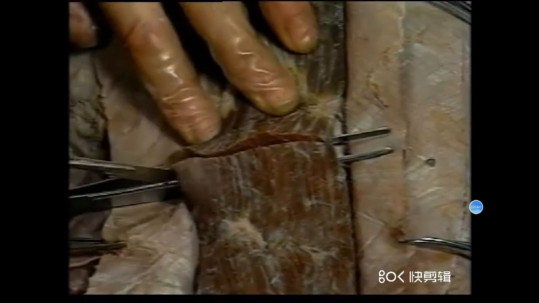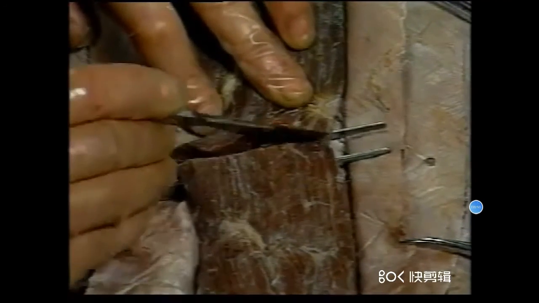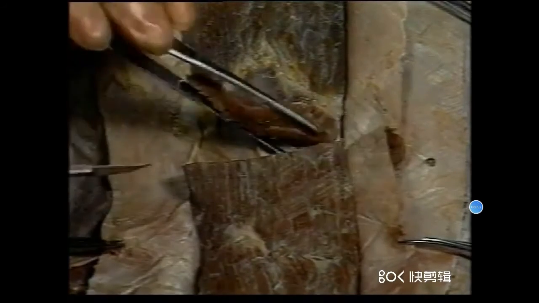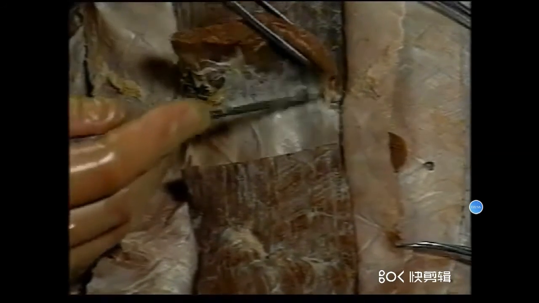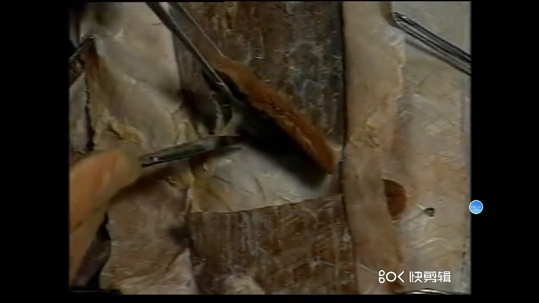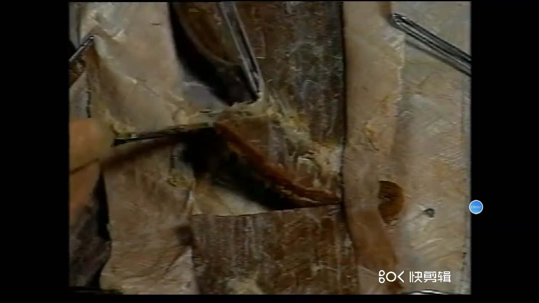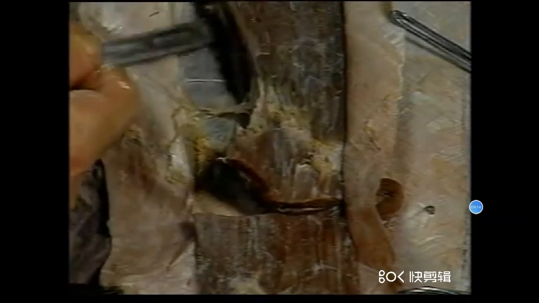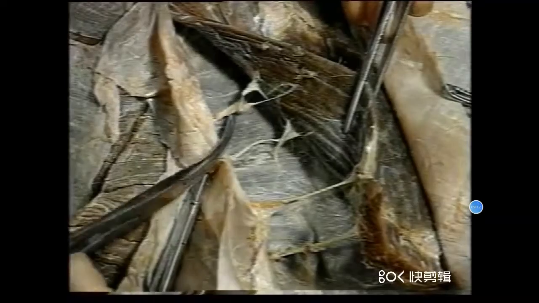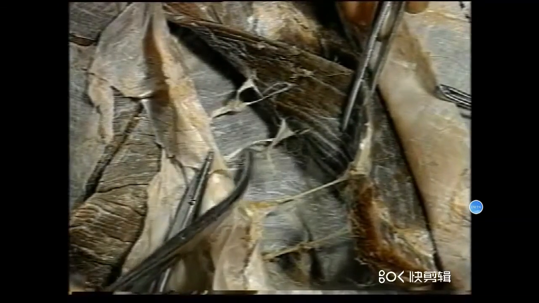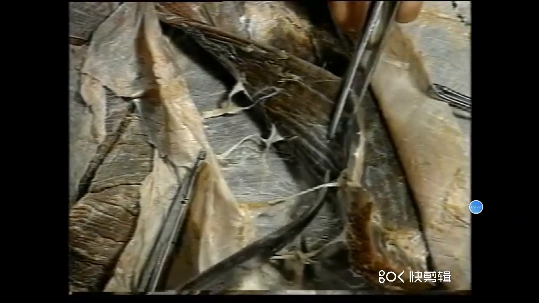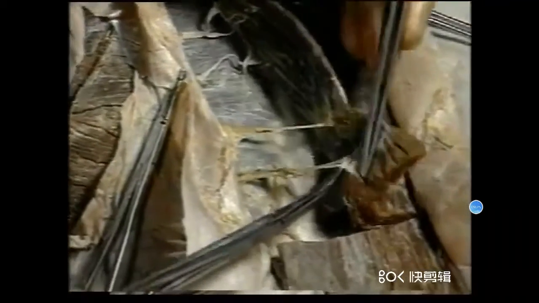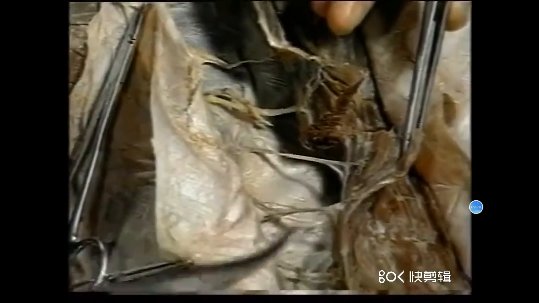Expose the posterior layer of the sheath. The muscle is loosely connected with the posterior layer of the sheath. Deep to this muscle, look at these nerves, still intercostal nerves. They supply the rectus abdominis, running deep to the rectus abdominis.